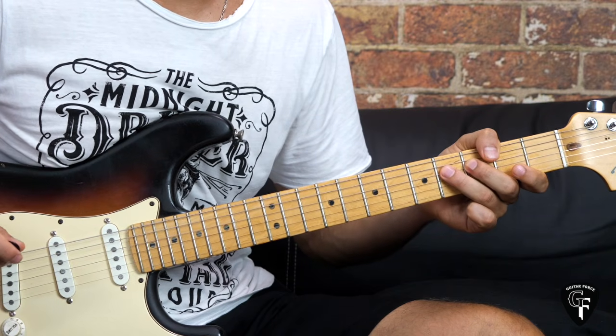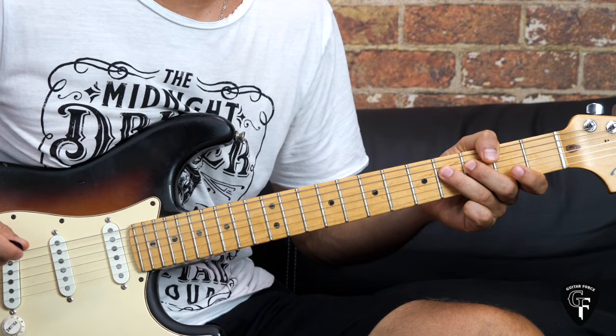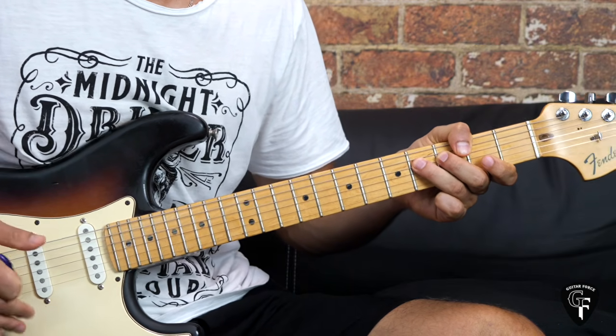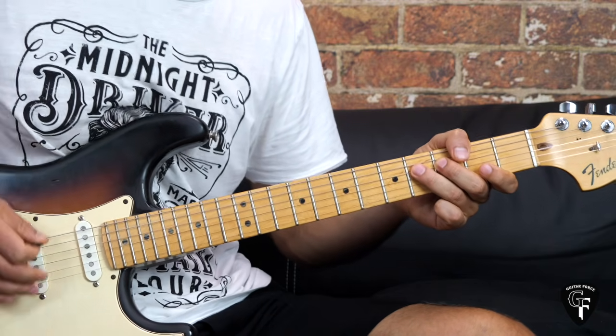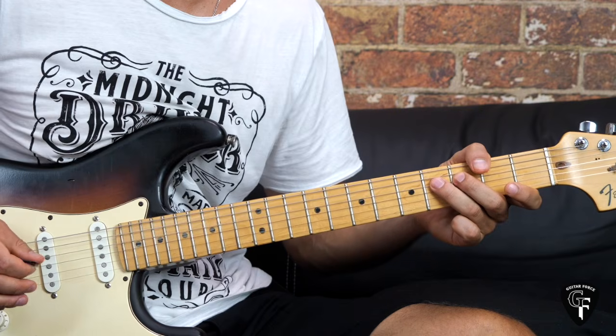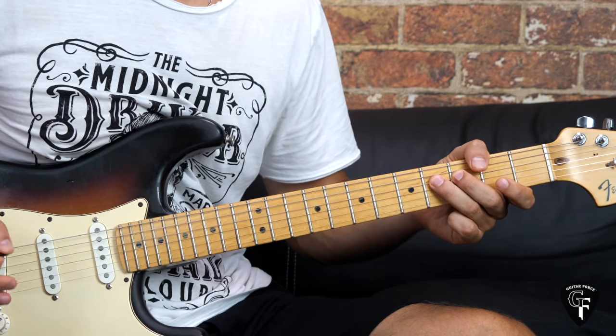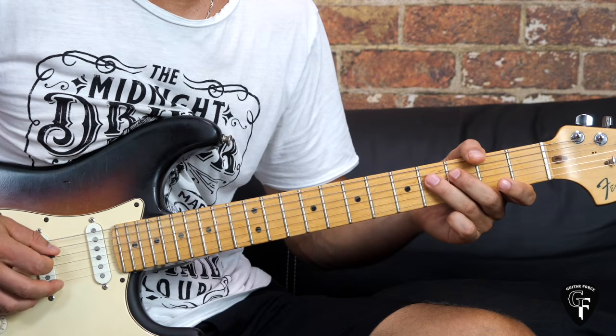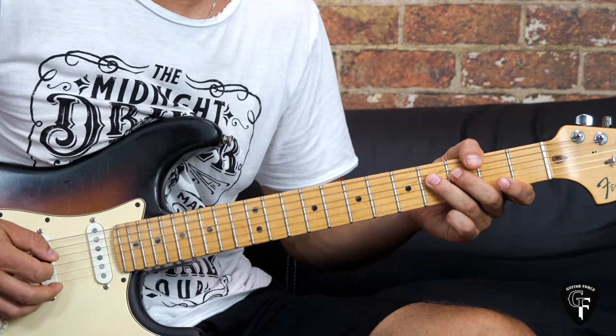Alright, so you can practice it with the click, maybe slow down a little bit and play to a metronome so the rhythm is kept going, and you play this figure. Once you get used to it, you can speed it up. One more time, the whole thing is gonna go like this slowly.